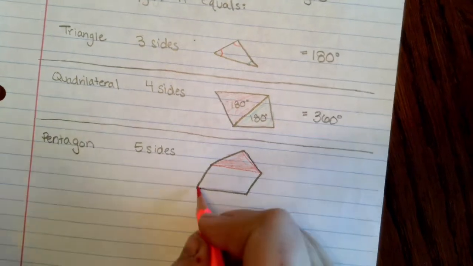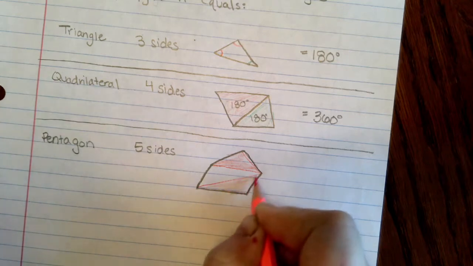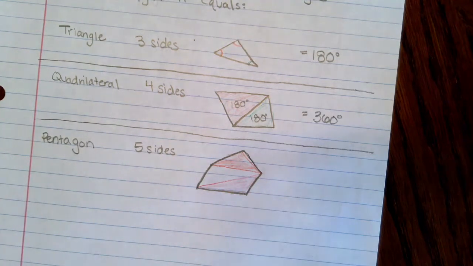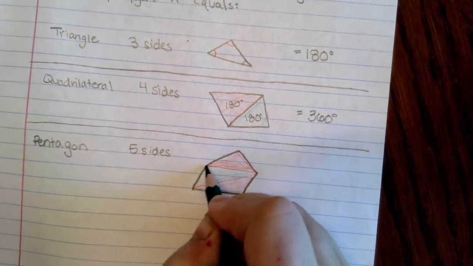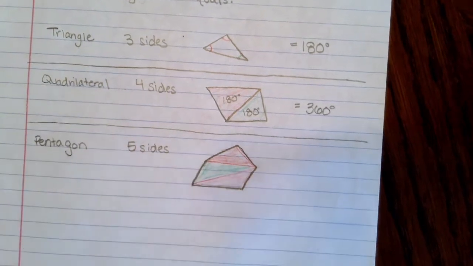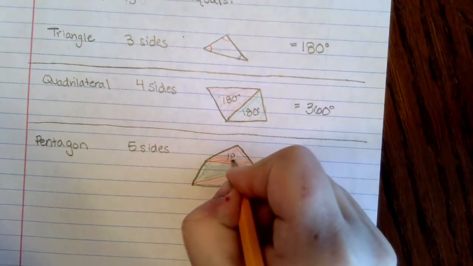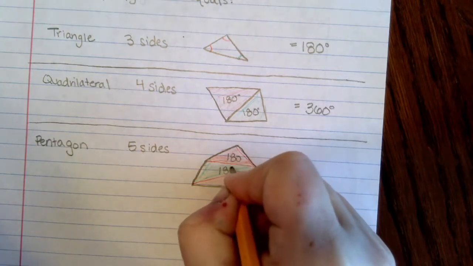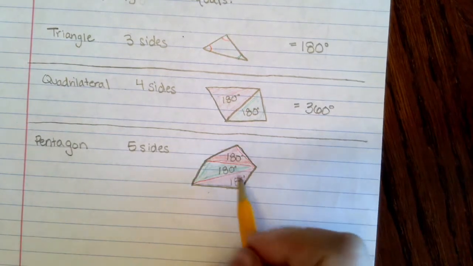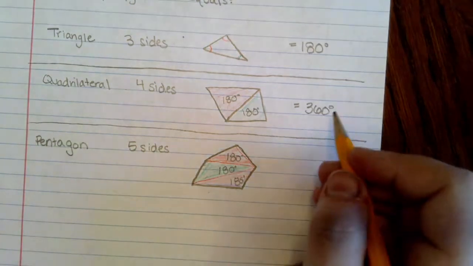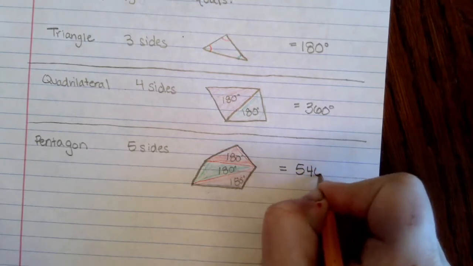So down here below, I can break this into a triangle here. That's pink. I know it's hard to tell the difference between my pink and my red. And then there's one more right here. So in a pentagon, we'd have 3 triangles. And each of those triangles would be 180. So 180, 180, and 180. So really we took this quadrilateral and we just put another 180 on top of it. So we're just adding another 180 to 360, and that would give us 540 degrees.